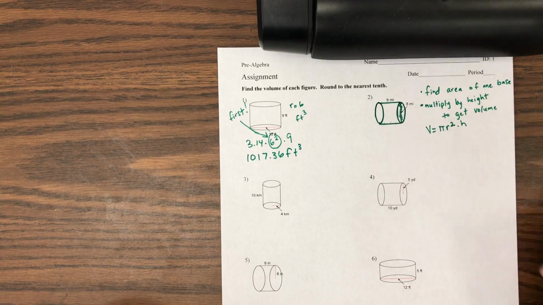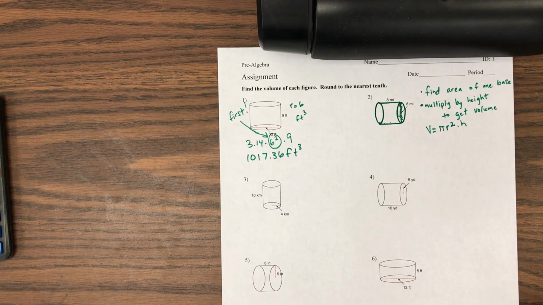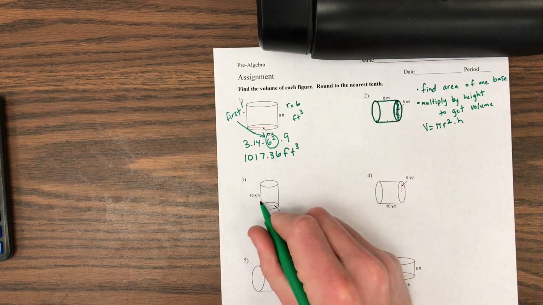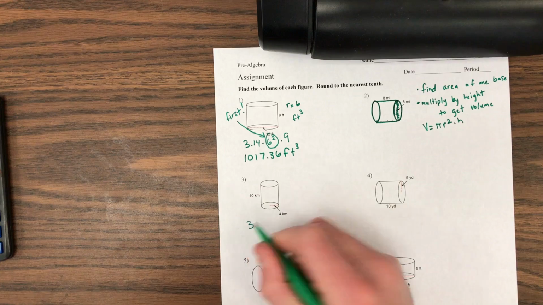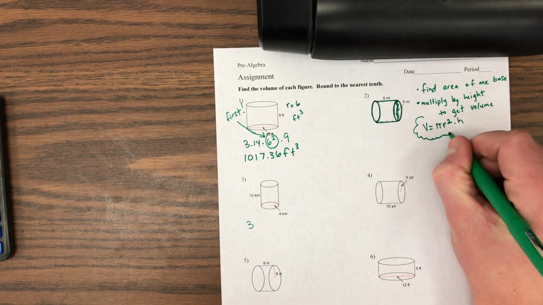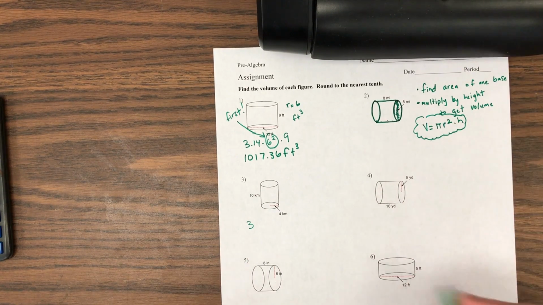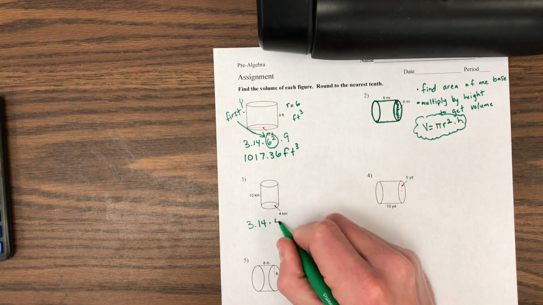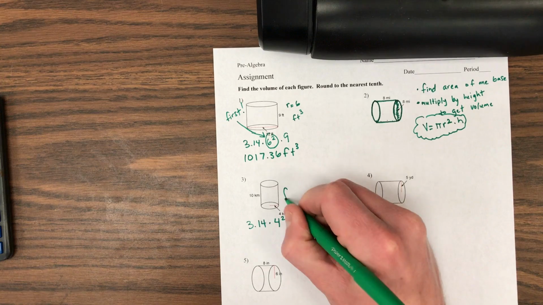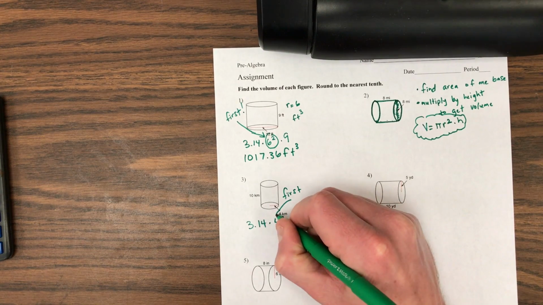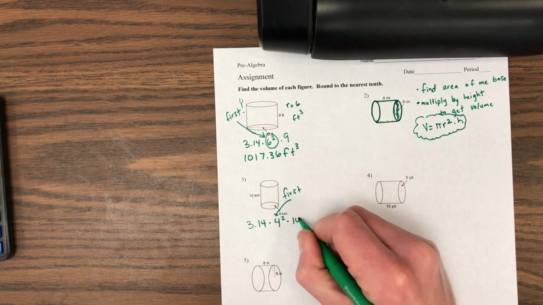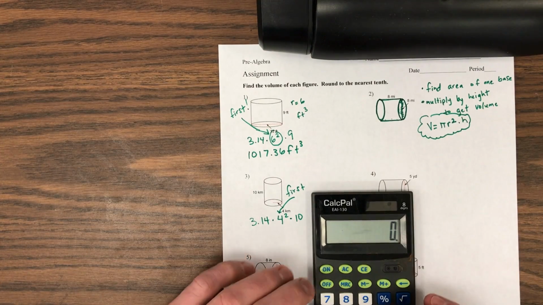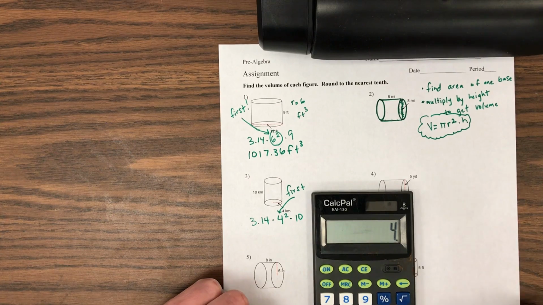I'm going to skip number 2 just because I wrote and drew all over it, so I don't want to deal with it. All right, so here we got a radius of 4 and a height of 10. So we do, just looking back at our formula here, pi times the radius squared times the height. So 3.14 times the radius squared, which will be 4 squared, and we make sure to do that first. And then we're going to multiply by 10. And so let's do 4 squared, which should be 16.